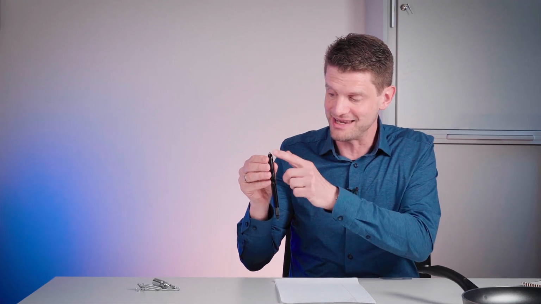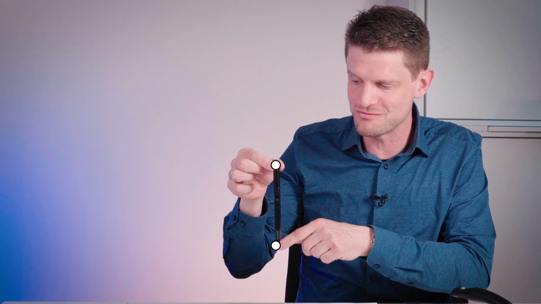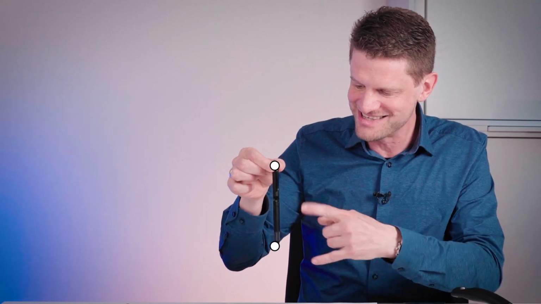Let's start simple. This is a pan which has two ends, one below and one on top, where I hold the stick. If I move down the top end, you will see the lower end also moves exactly the same amount. Even if I make it very, very fast, the distance between these two points will always be the same. Of course, because it is a rigid body.